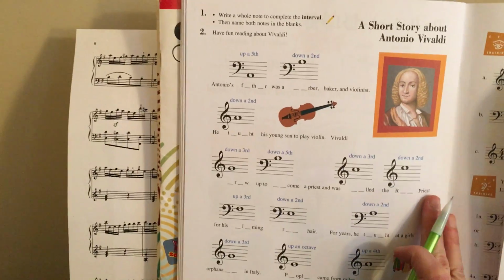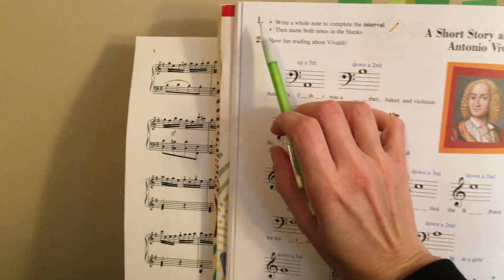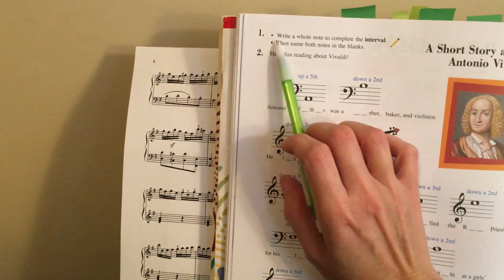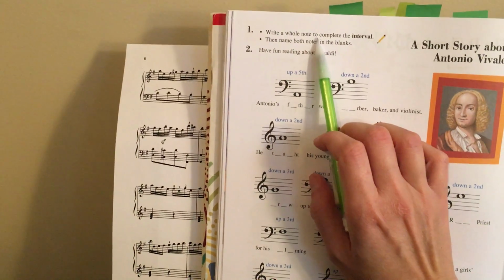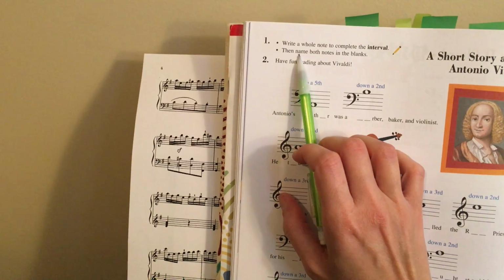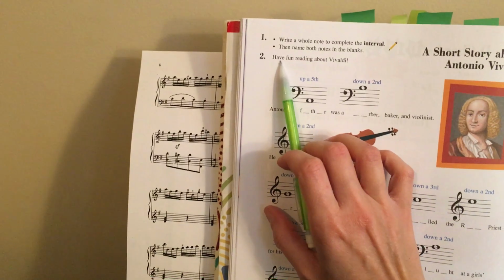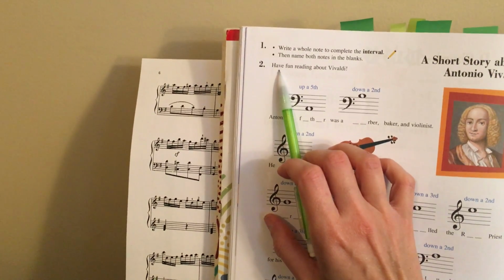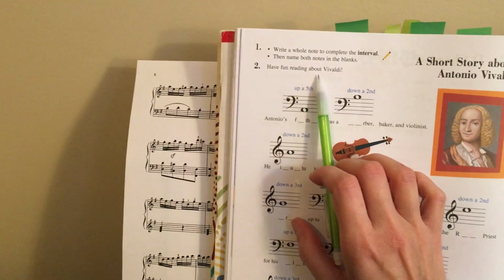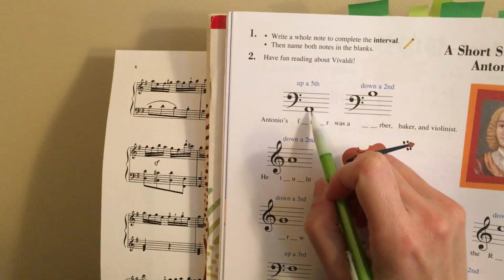that you can read after you accomplish these tasks. So two things, right? First thing, you need to write a whole note to complete the interval. Second, you need to name both notes in the blanks. And then the big two here, we have fun reading about Vivaldi. Okay, so let's do the first task.